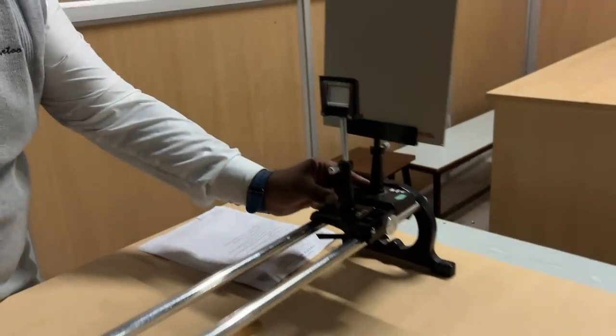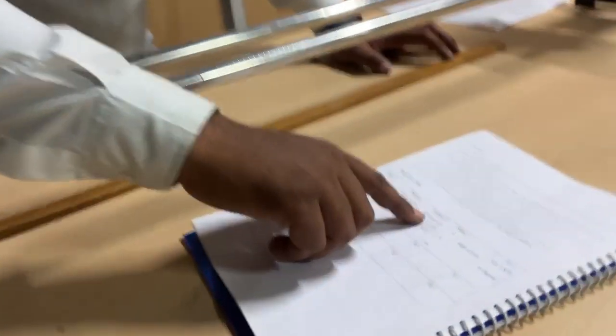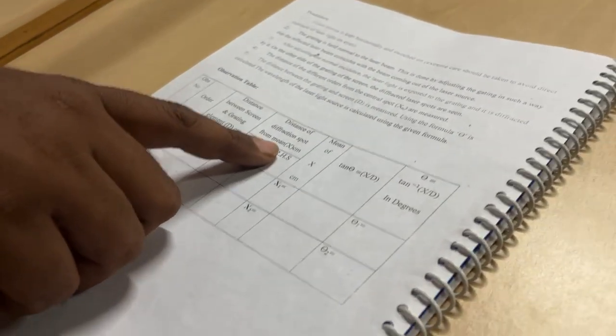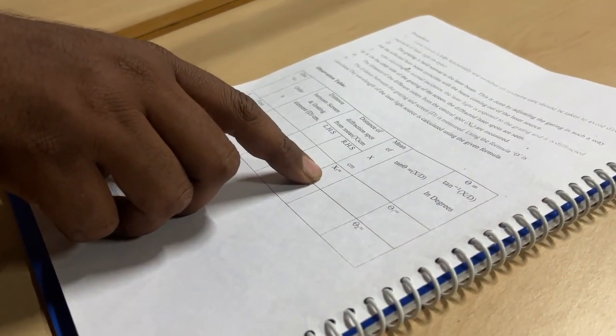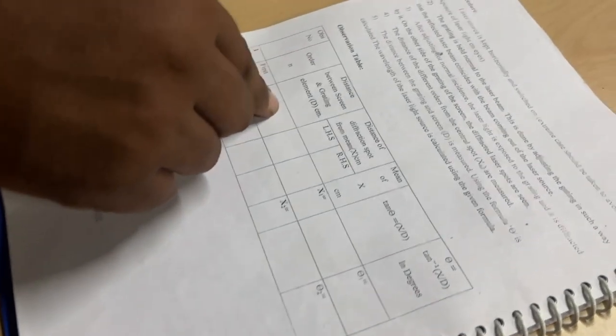After that we have the distance between the screen and the grating. We have to measure this distance, and again measure the distance of the diffraction spot from the mean position. We measure it on two sides, the LHS and the RHS. By taking the mean of these distances, we put this mean into the formula tan theta equals x divided by d. Here d is the distance between the screen and the grating element, and x is nothing but the mean of these two quantities.